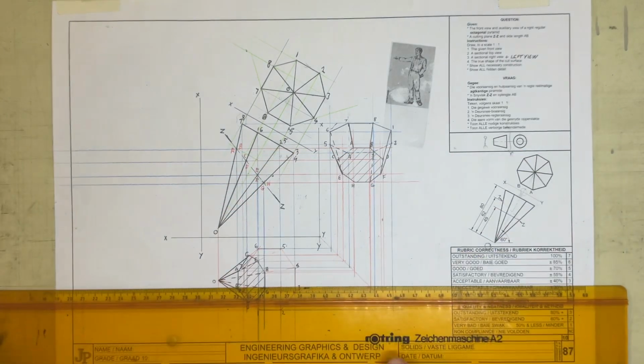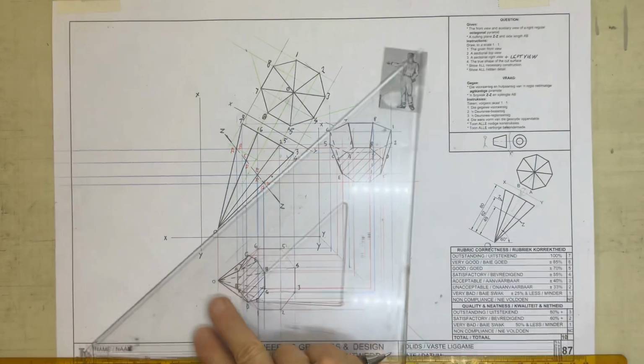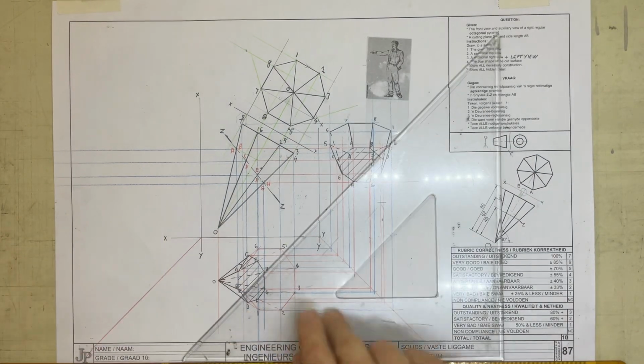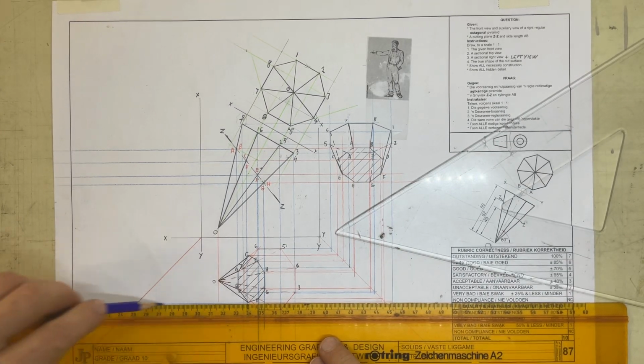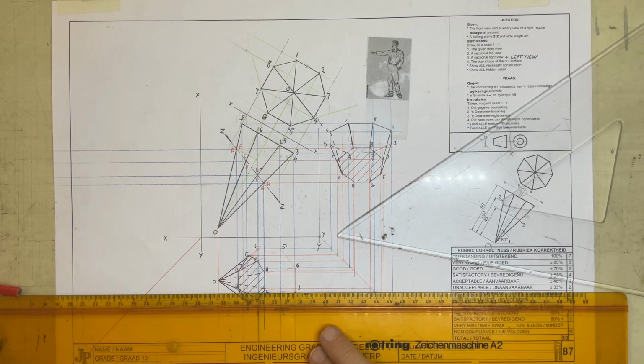Lines coming across there. And I'm going to take lines coming across to a 45-degree line coming down over here. 45-degree line coming down there. Let's take those letters across to the 45-degree line from all of those points.